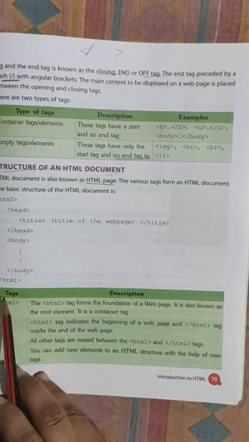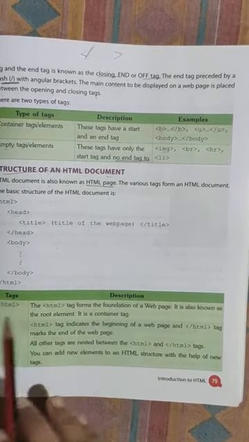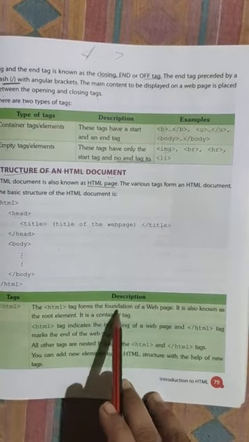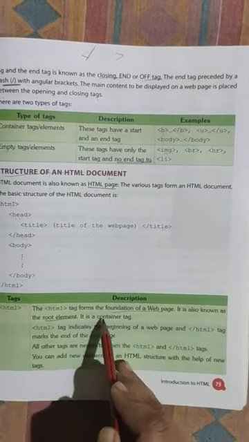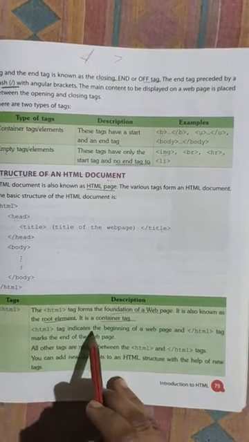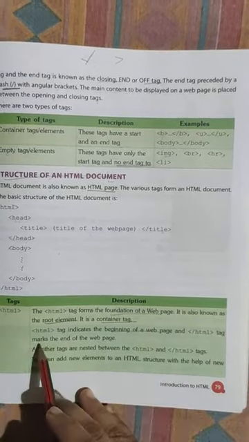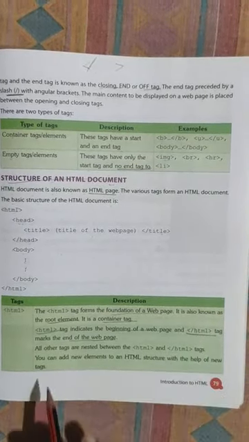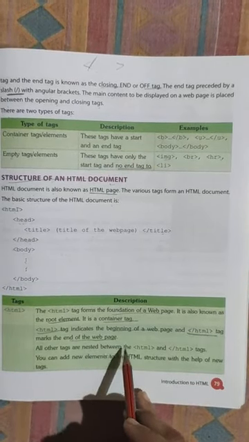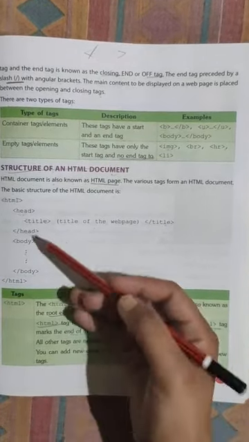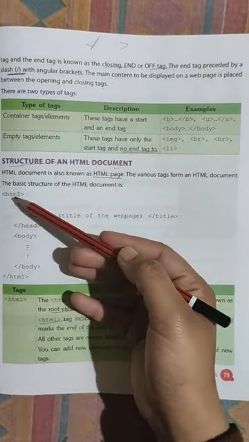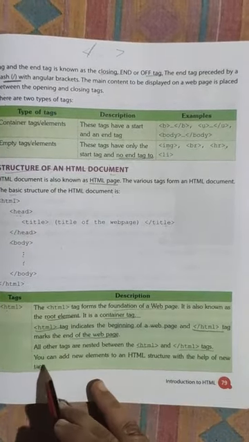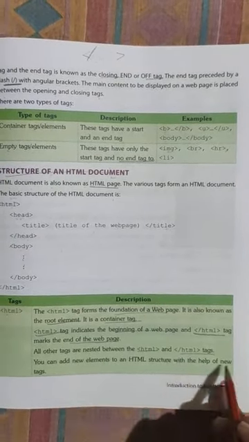Now the tags and their descriptions. First is HTML. The HTML tag forms the foundation of a web page. It is also known as the root element. It is a container tag. The HTML tag indicates the beginning of a web page, and the closing HTML tag marks the end of the web page. All other tags are nested between the opening and closing HTML tags. Nested means these are all under the HTML open and HTML close. You can add new elements to an HTML structure with the help of a text editor.